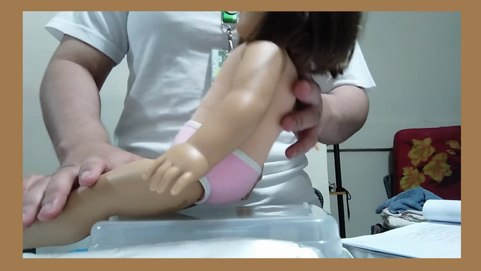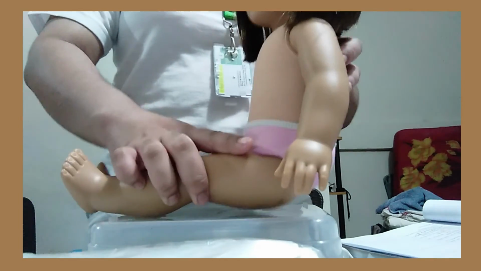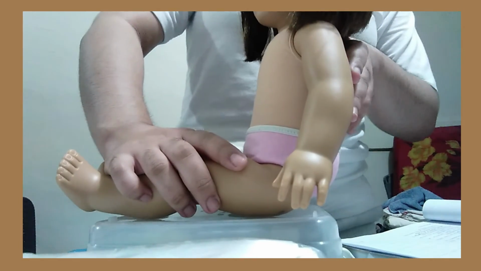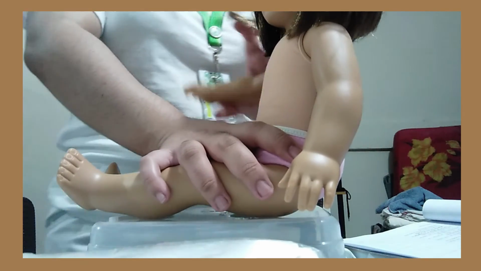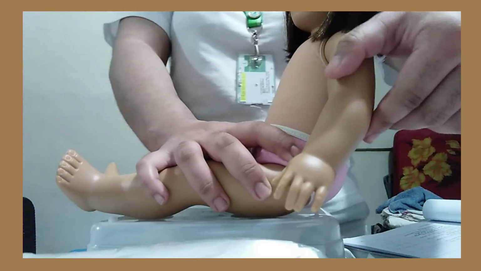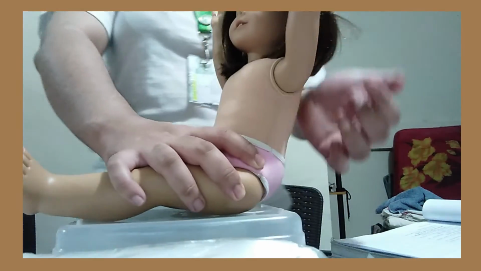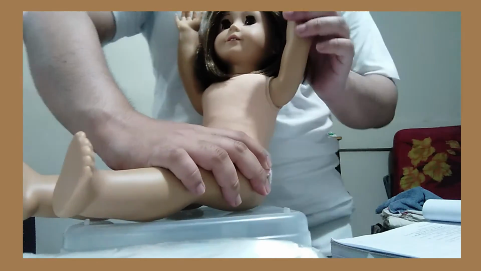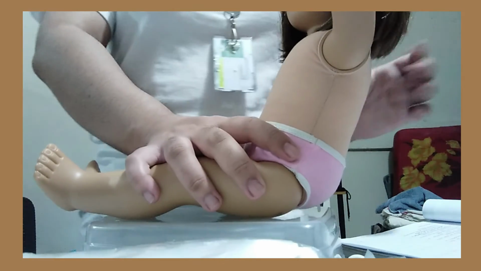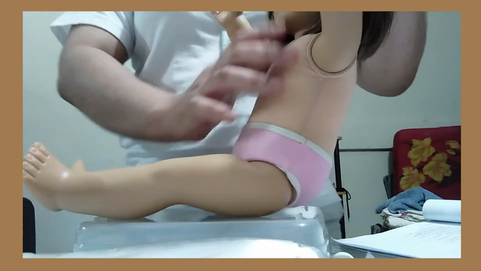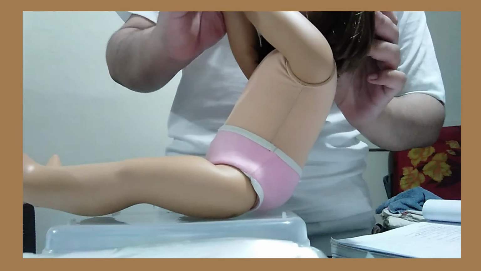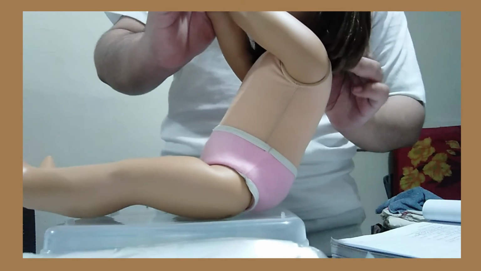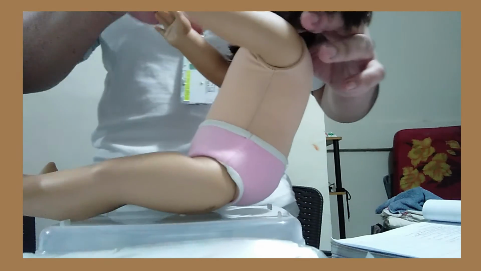So in here, we're gonna be emphasizing the retraction by having the client raise her arms above the head. Ma'am, please raise your hand. Okay, there. Okay, then hands together. So we can see the flex, the elbows. Okay. Then the hands down to on the hips.